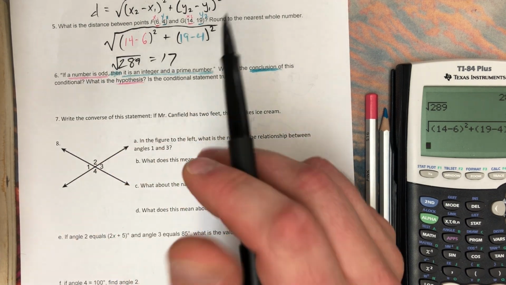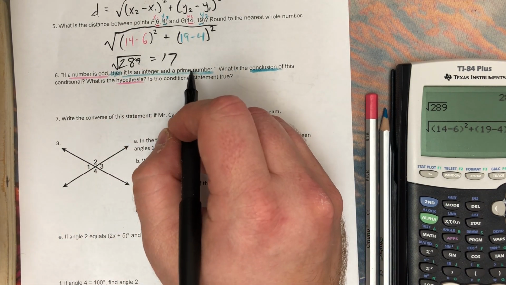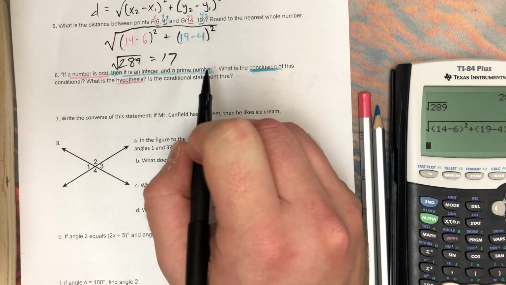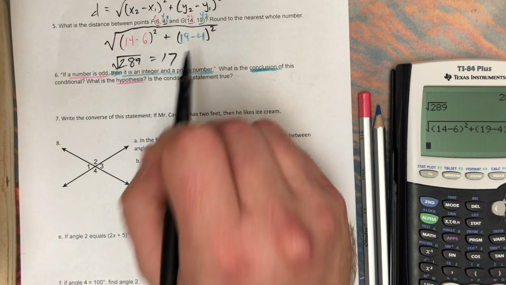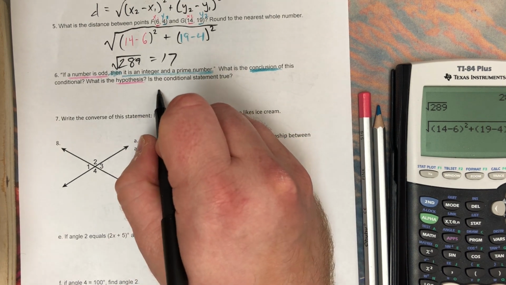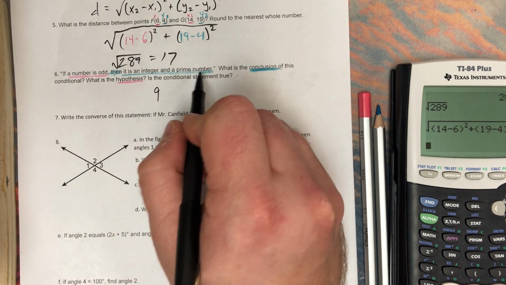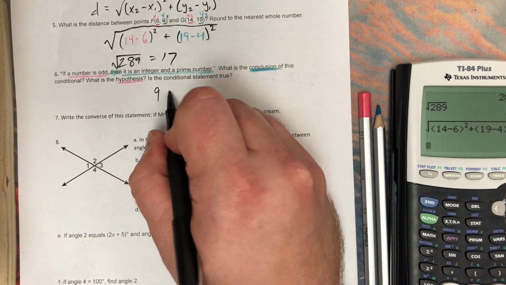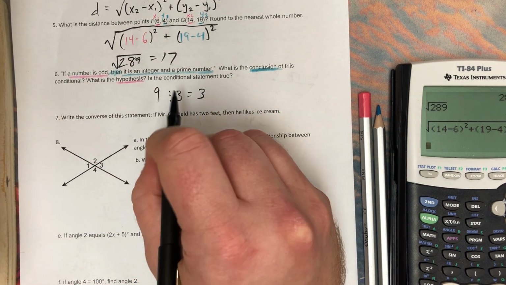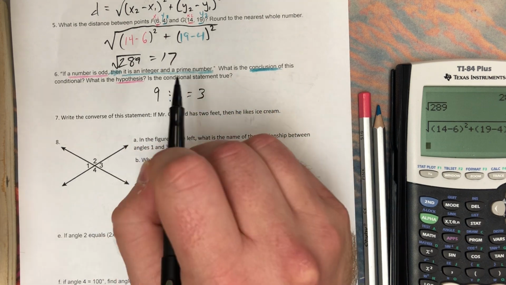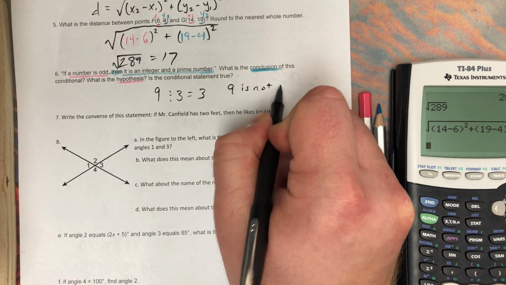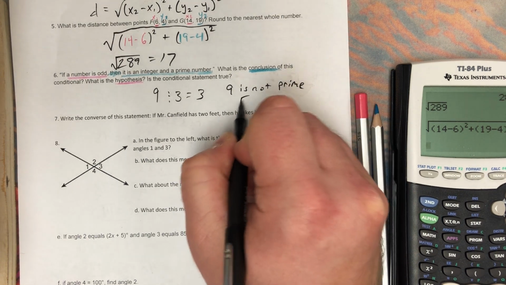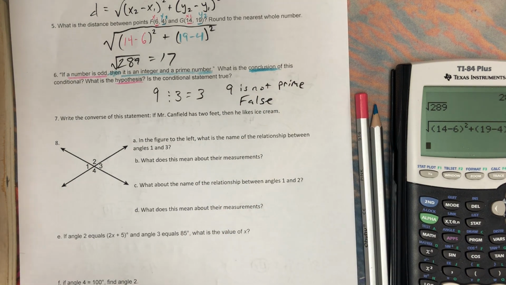Well, all odd numbers are integers, but prime numbers mean that nothing goes into them except for themselves and 1. So like 9 is an odd number, but it's not a prime number because 9 is divisible by 3. Since it's divisible by something besides itself and 1, we know that 9 is not prime. So this is false. It's what we call a counter example.